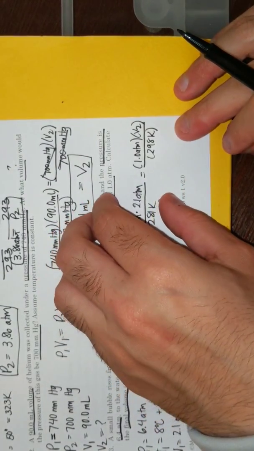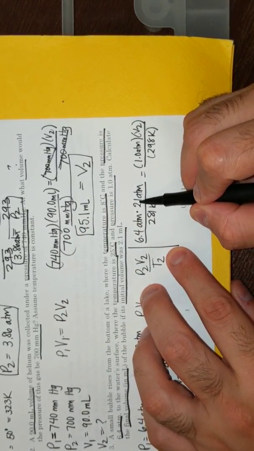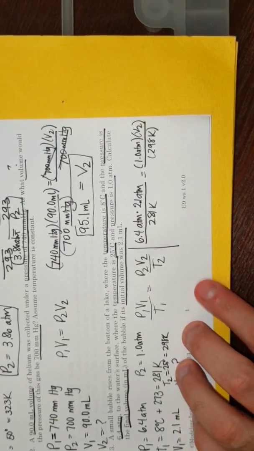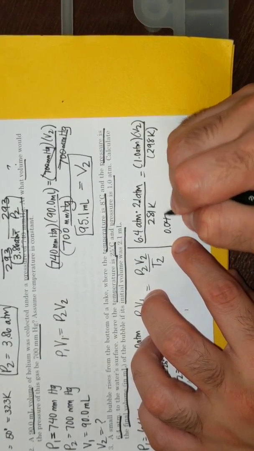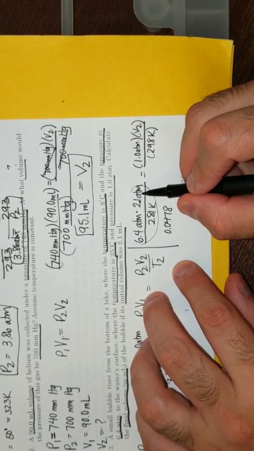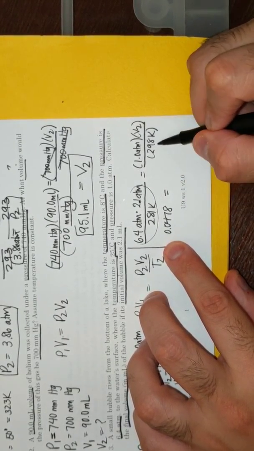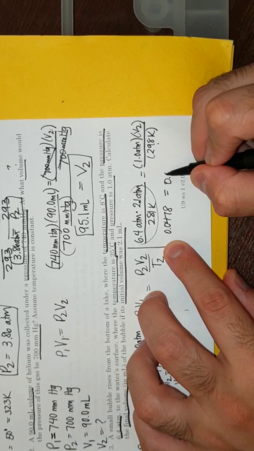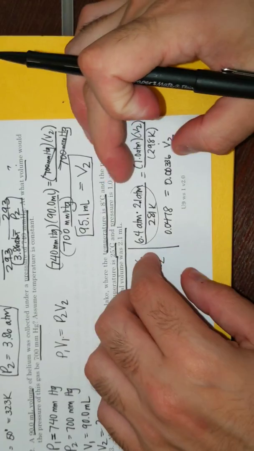What I would do is combine all the terms on this side. So if I do 6.4 times 2.1 divided by 281, I will get 0.0478 on this side if I combine all of these terms. And then if I do 1 over 298, because I don't know what V2 is, I'll get 0.00336 V2. Right, so what I did was I just combined the numbers.